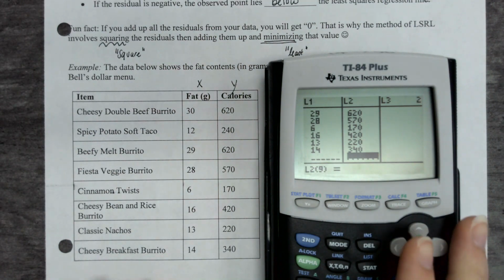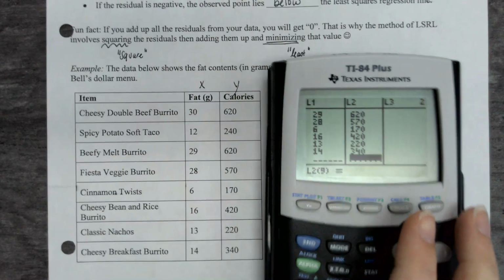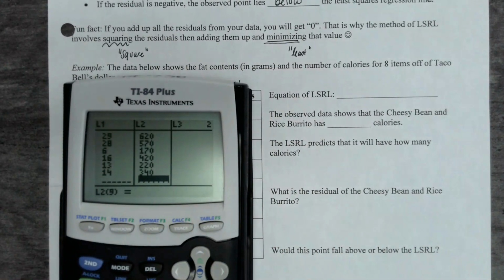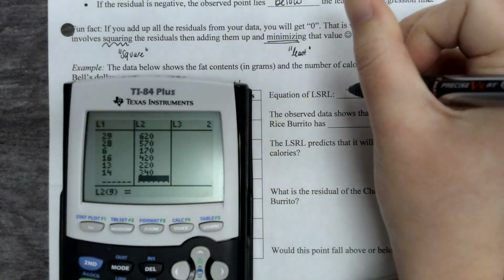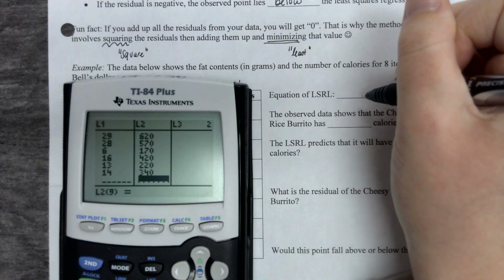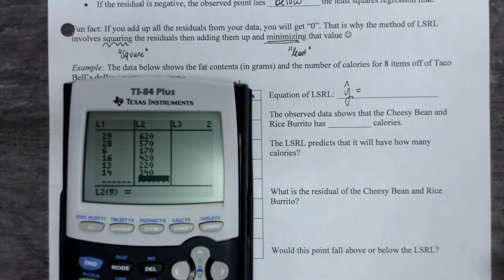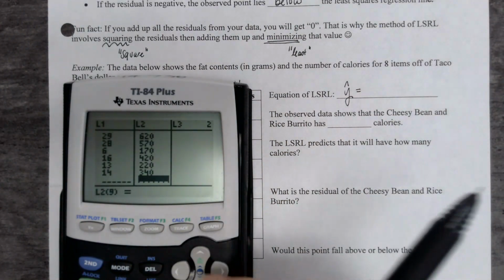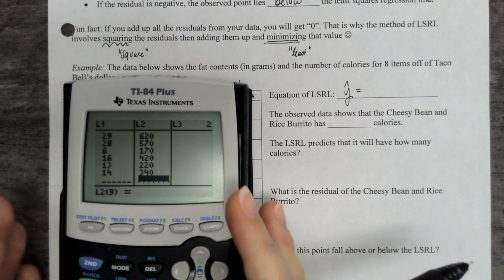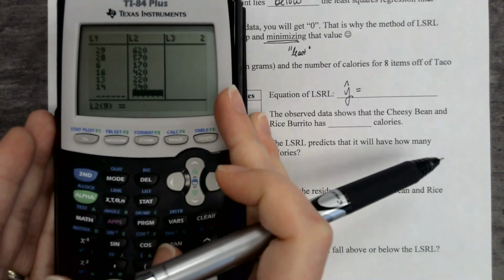All right, so we're going to write our equation of our least squares regression. We're going to use our calculator to do so. Remember, it's in the form of y hat equals ax plus b. So I'm going to have my y hat first because we're trying to predict our calorie content. And remember, you're going to move this up so we can see.